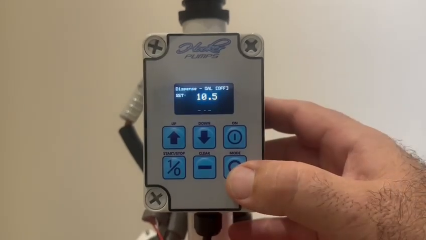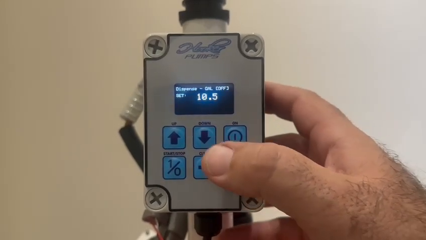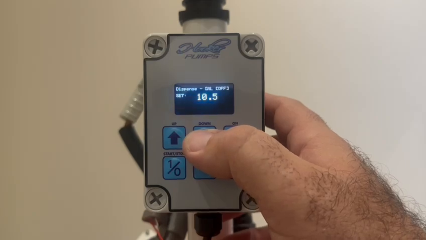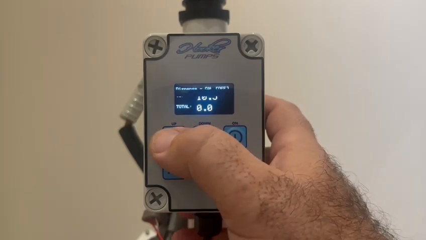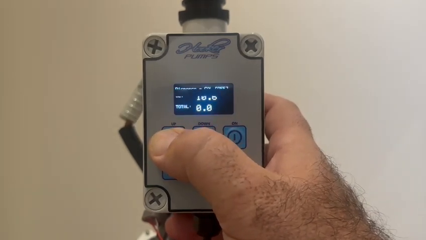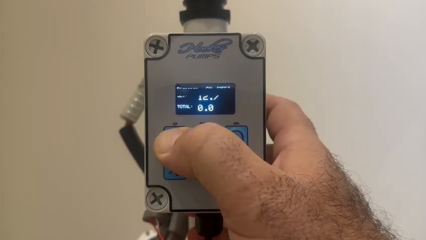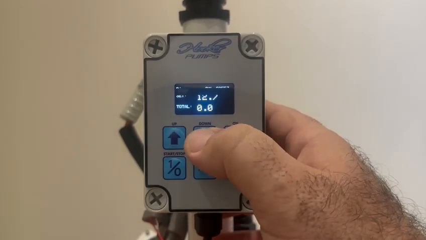I have one last feature here to show you. You can change the amount that each arrow up and down can increase or decrease by. In my default setting, up is 0.1 and hold, long press, is a 1. And same thing for the down.